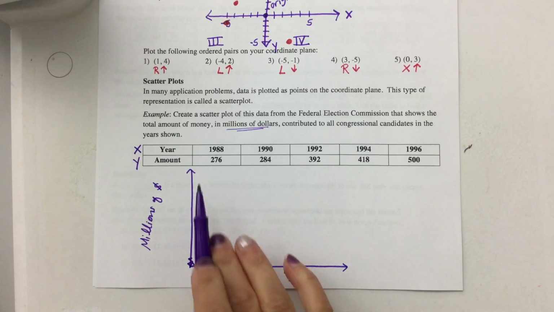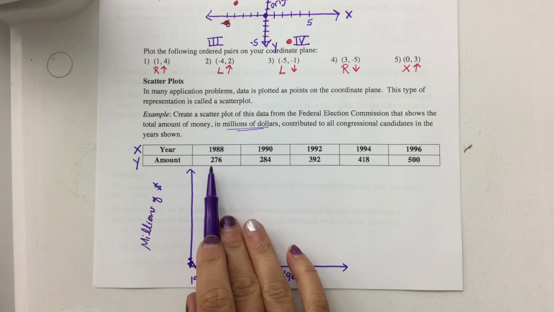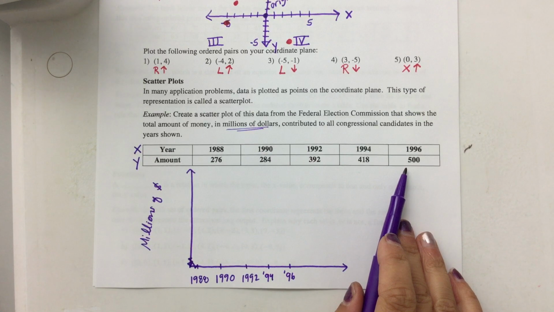Back to the problem. So my smallest value is 276, and my largest value is 500.